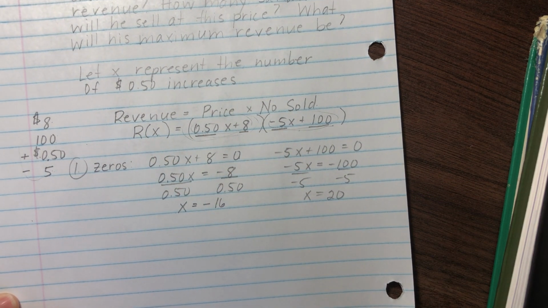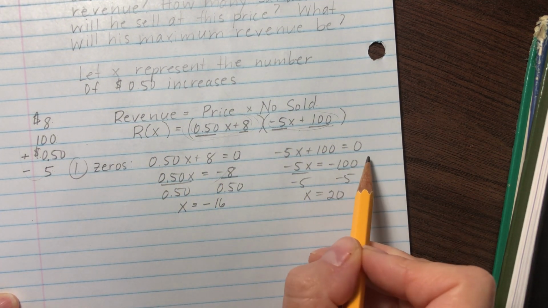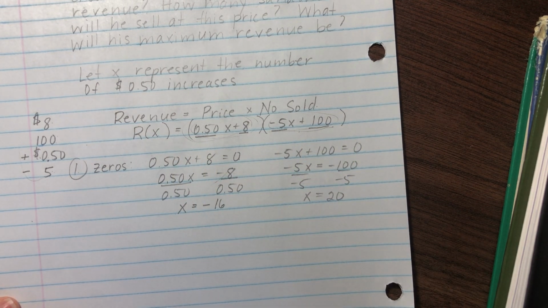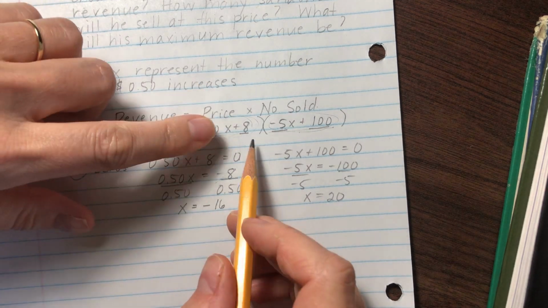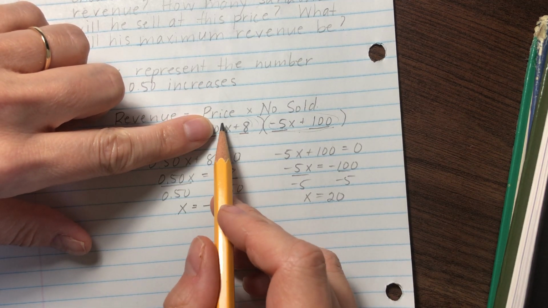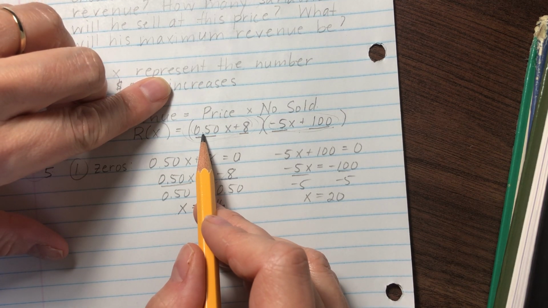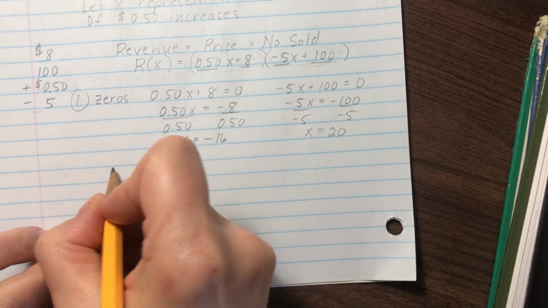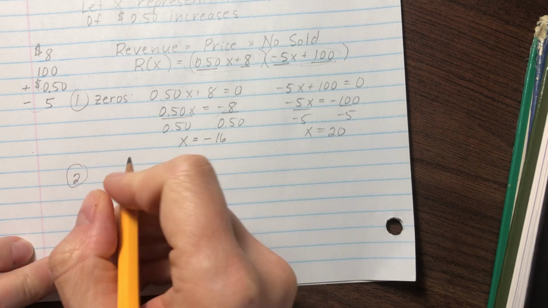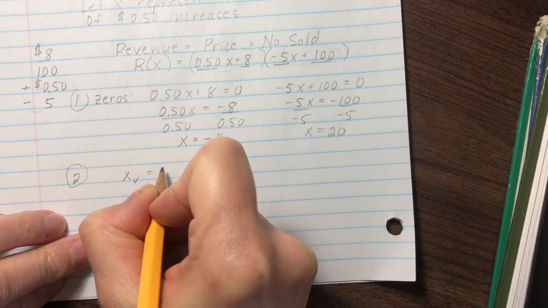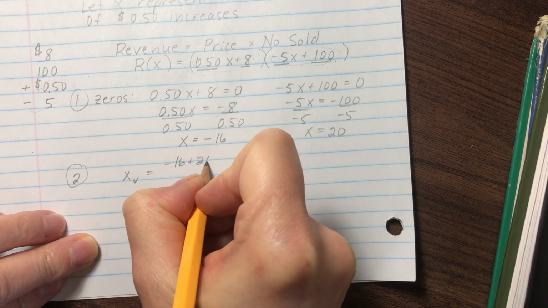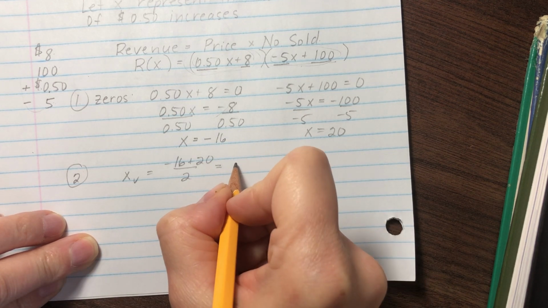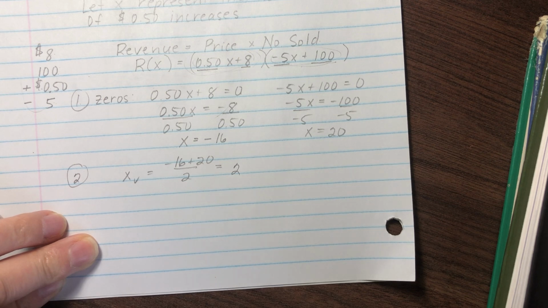Those are my zeros. You don't have to do all this work. You can do it like we did in chapter 2 when we're stating restrictions on the domain. So you ask yourself, what number does x have to be to make this 0, and then divide by the coefficient of x. Once you have those zeros, then you're going to take the average of the zeros to find the x-coordinate of the vertex. So -16 plus 20 divided by 2 gives me 4/2 or 2.